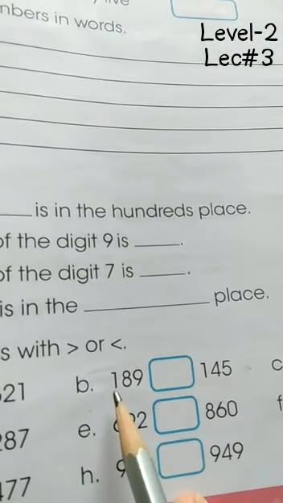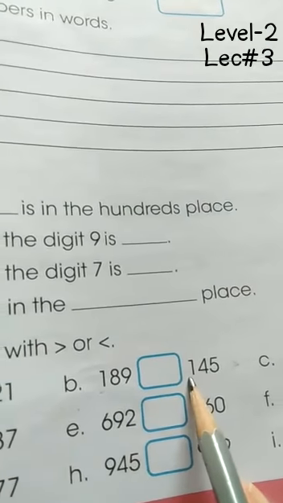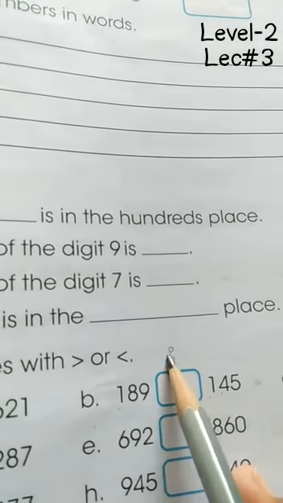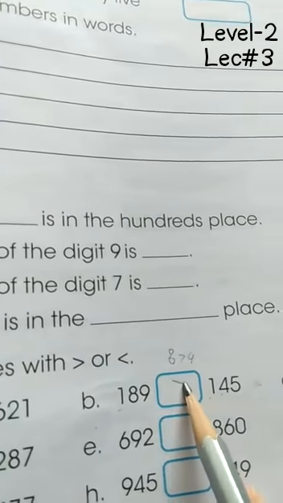And here in part b, 189 and 145. First we compare the hundreds place number. Here is the 1 and here is the 1, both are the same. Then we will compare the second digit, 8 and here is the 4, as 8 is greater than 4. So we will write here 189 is greater than 145.